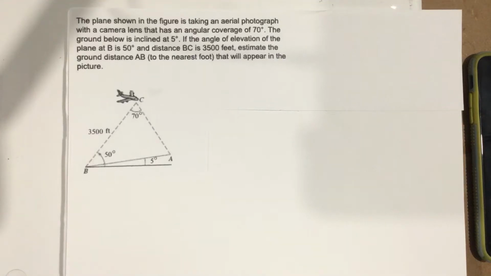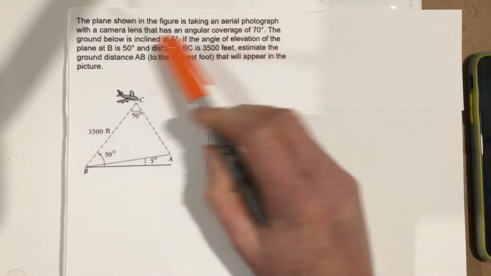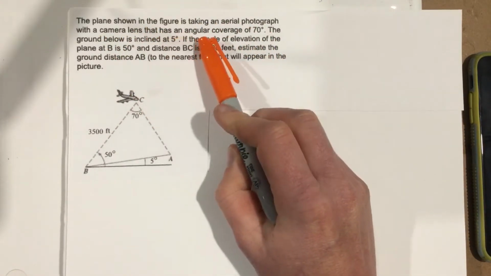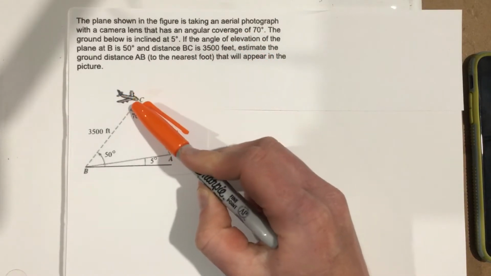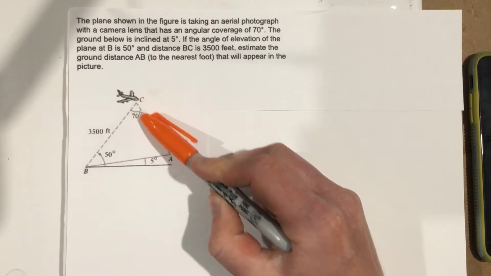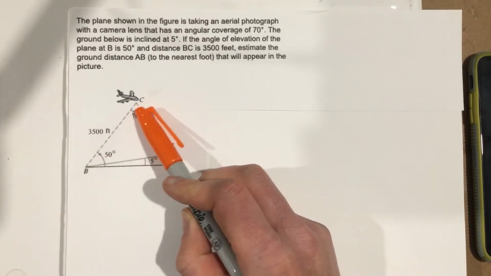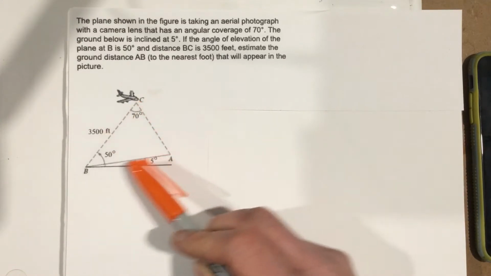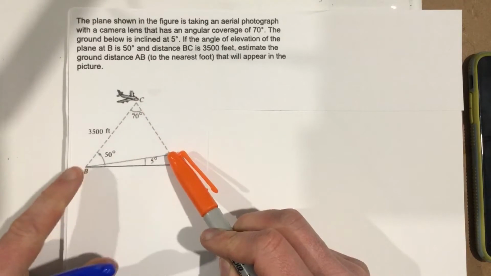This is problem number 2 for assessment number 8. It says the plane shown in the figure is taking an aerial photograph with a camera lens that has an angular coverage of 70 degrees. So that means that this plane's flying and it's taking a photograph, and the coverage is essentially 70 degrees coming off of that plane. So it's covering this ground area, which is about 70 degrees wide.